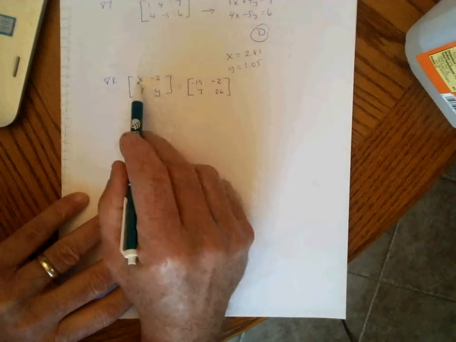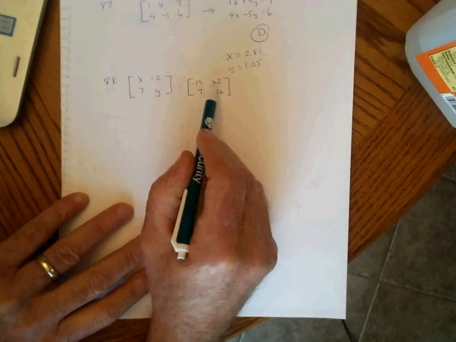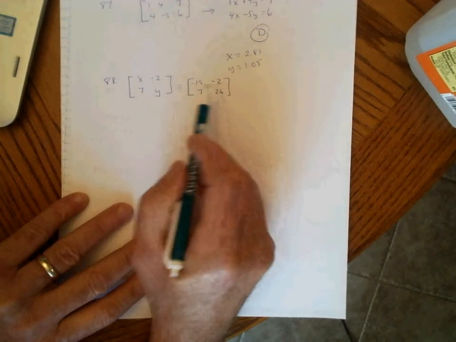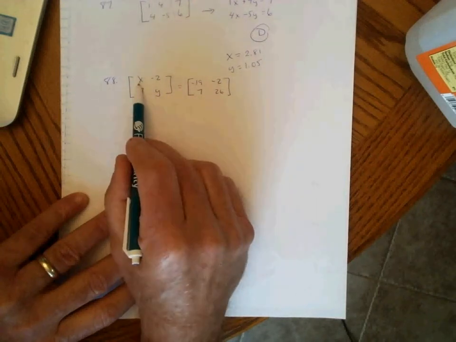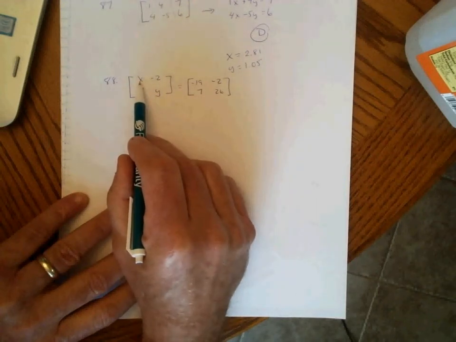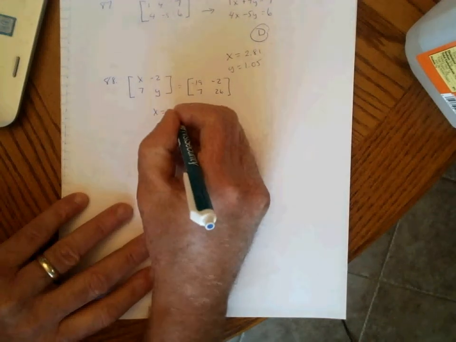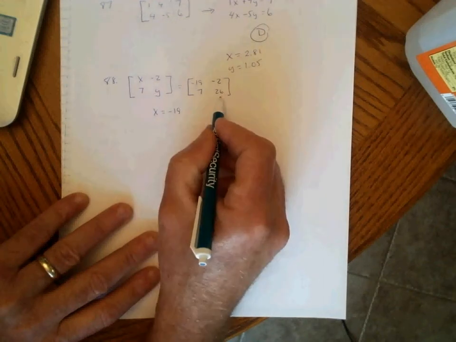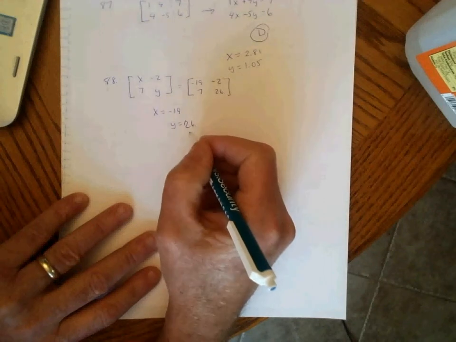So see how -2, the top right entry, equals -2, the top right entry in the other matrix, and the bottom left 7 equals the bottom left. That means x has to equal the top left. The top left over here has to equal the top left over here. So x has to equal -19. And y is the bottom right, so it has to equal the bottom right over here. y is 26. So x and y are -19 and 26. That is answer D.